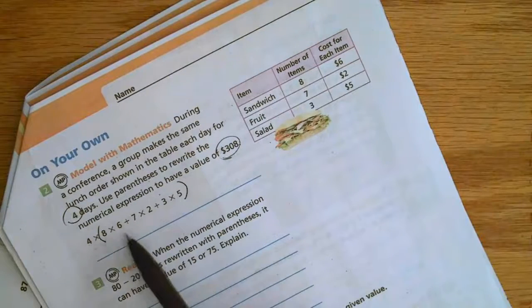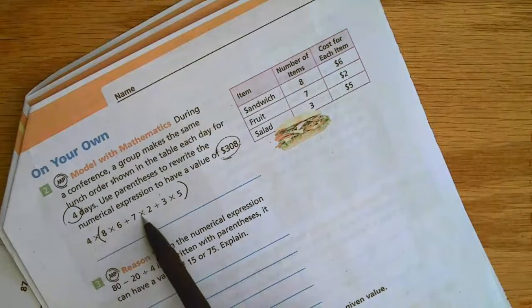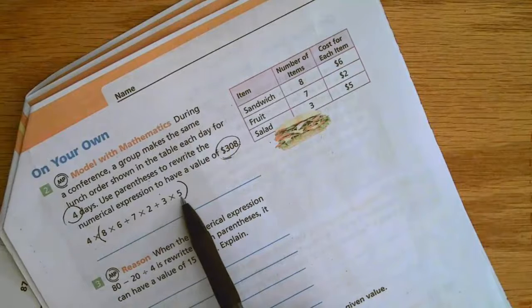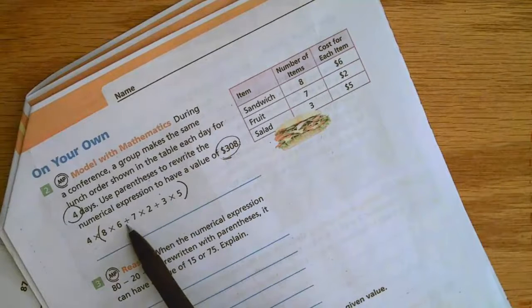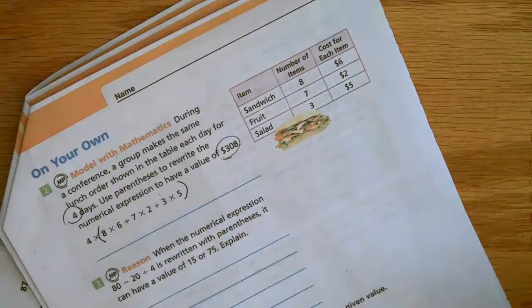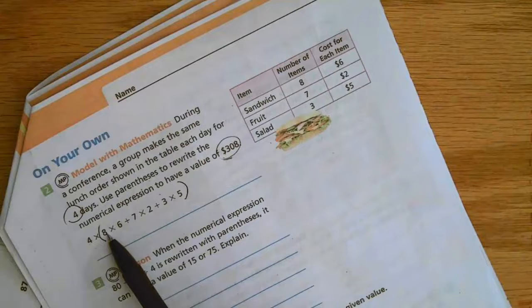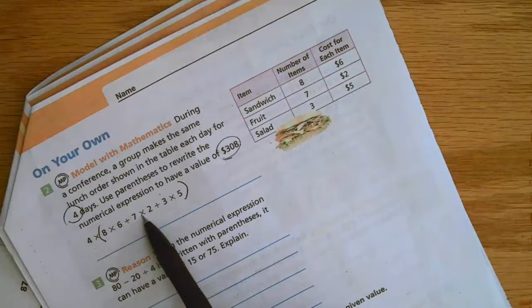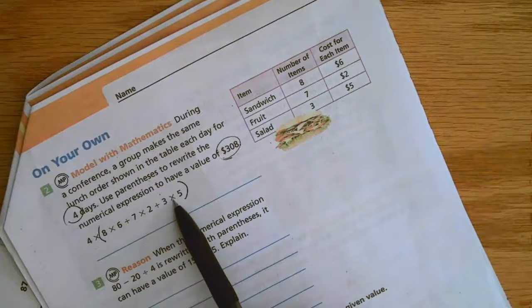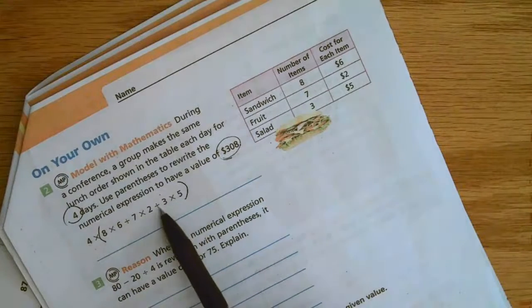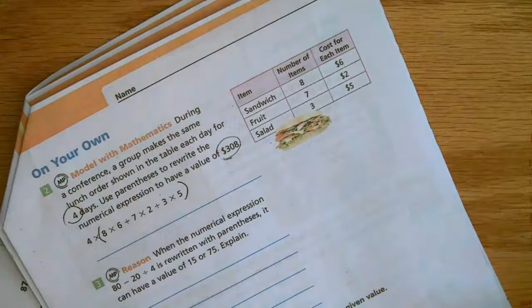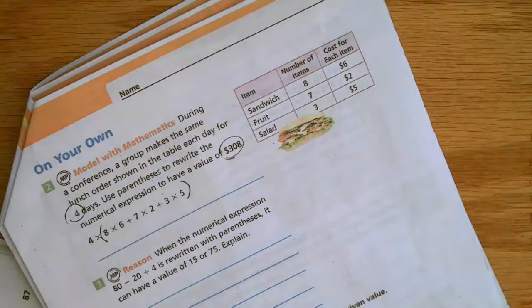Now, do I need to put parentheses around the 8 times 6 and the 7 times 2 and the 3 times 5 to separate it out from these addition problems? Well, you could, but it's not really necessary, because I know, because of order of operations, I would have to do this multiplication, and then this multiplication, and then this multiplication before I added each of those little products together. All right, so let's see if we come up with $308.